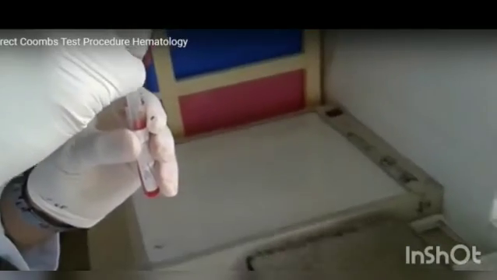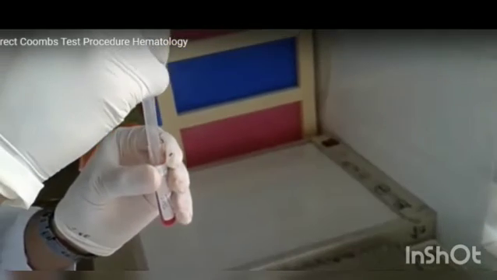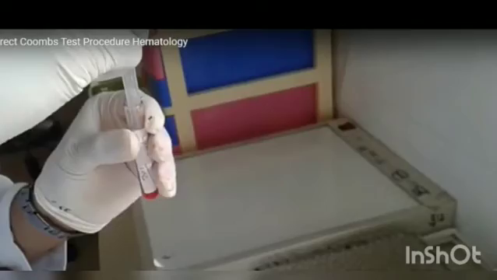After that, you will put 1 drop of the red cell suspension that you have made. Mix it properly before adding the blood sample. Add it carefully.